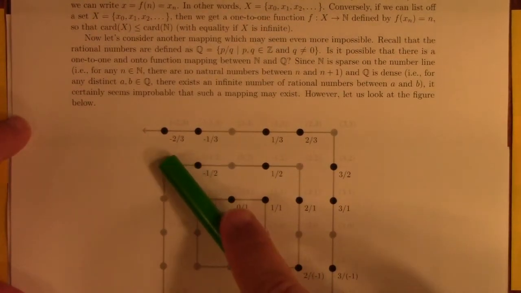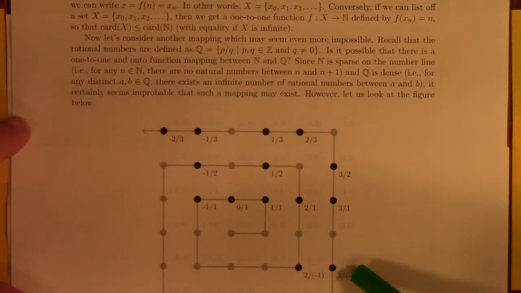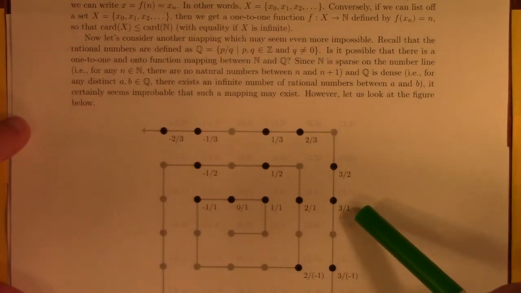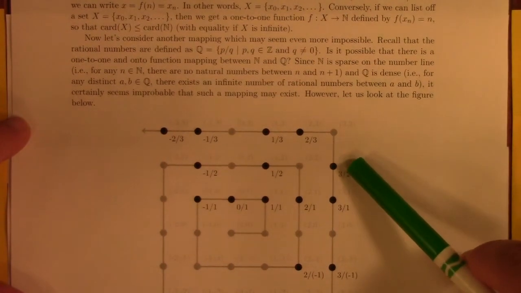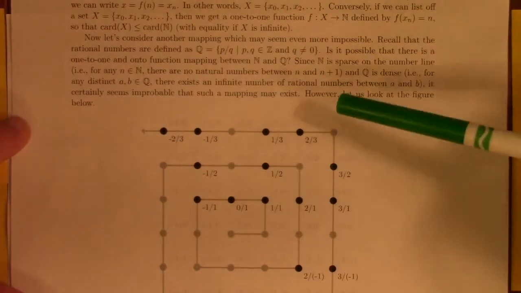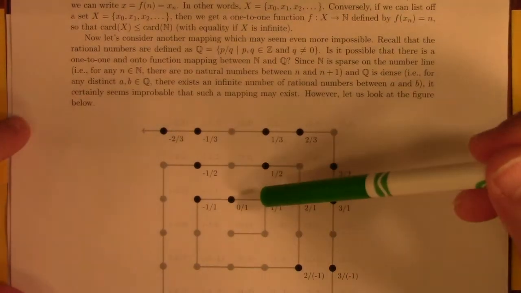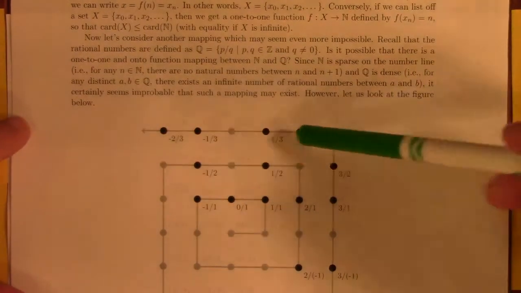That one's new. And then these we ignore because we already have those. Minus 3/2 we didn't get yet. Minus 3 we didn't get yet. 3/2. Get over to 2/3, 1/3. And so as you keep traveling out, you will pick up all possible fractions. And it's obvious that you can put them into a list, right?